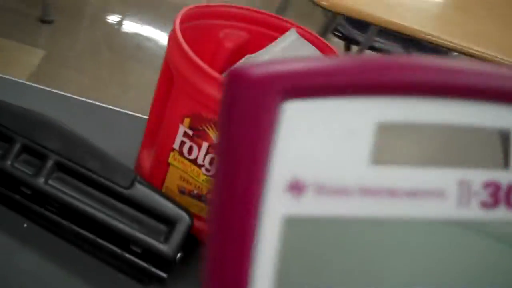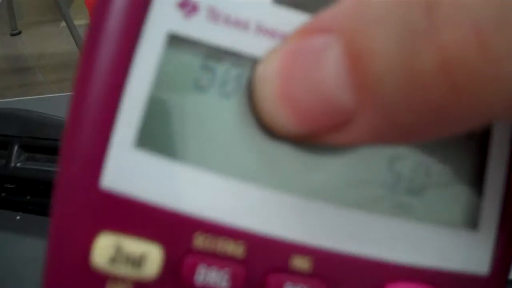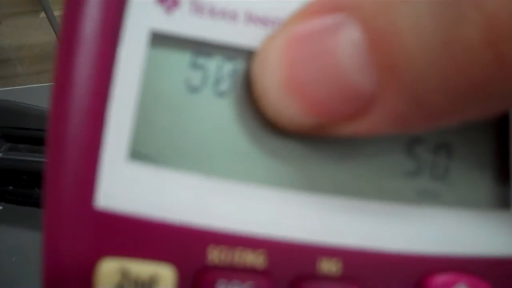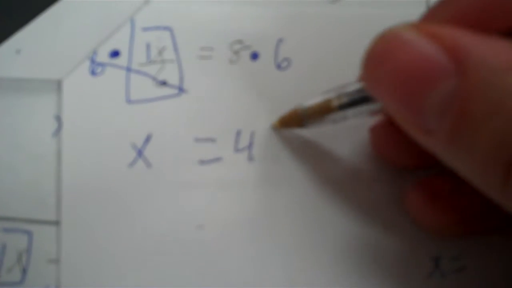Here's why I multiply by 6. Let's say this number is 50. If I take 50 times 6 and divide it by 6, I get 50. So pretty much that cancels itself out. Whatever number that is, these will cancel out and I'll have x. And then 8 times 6 is 48.